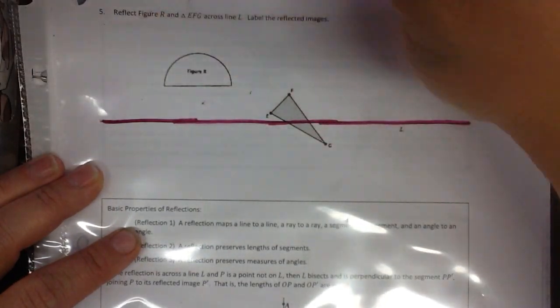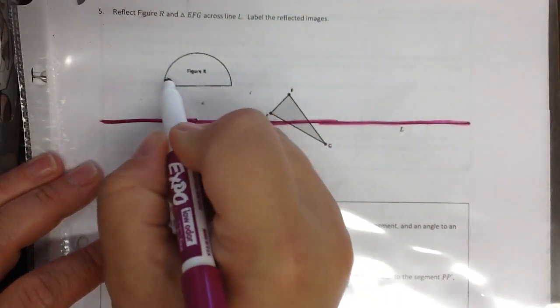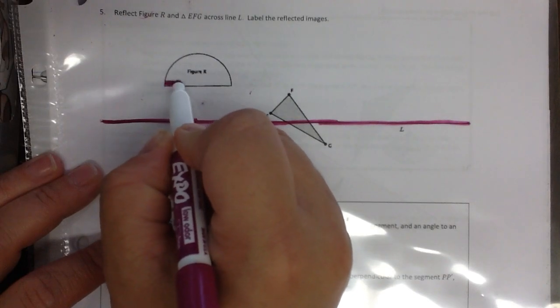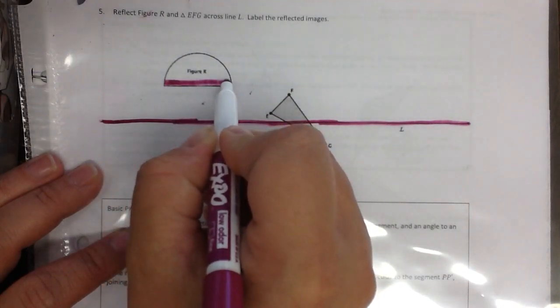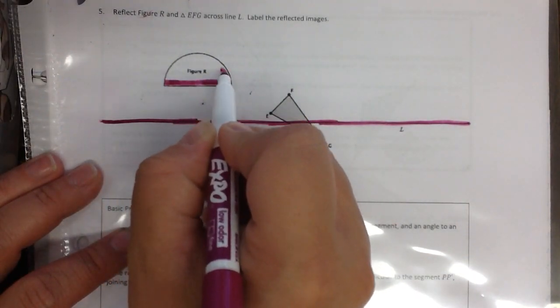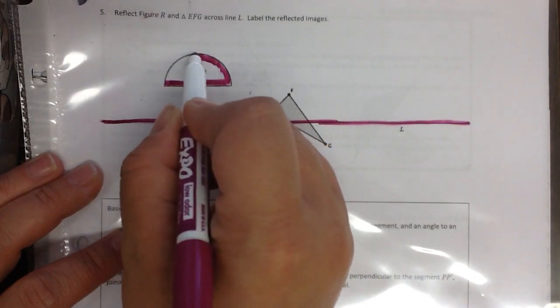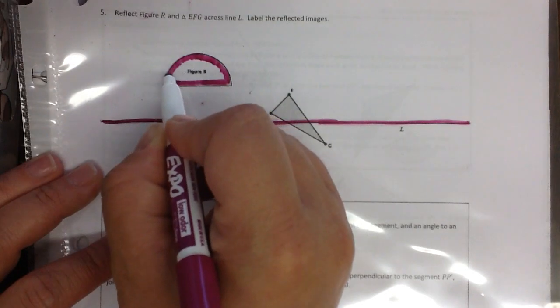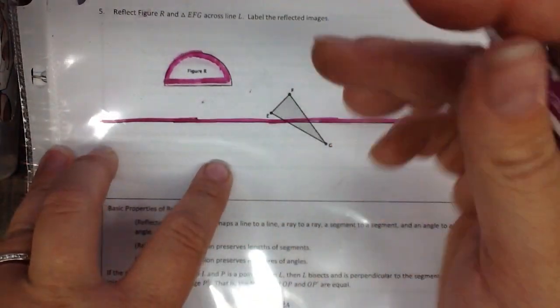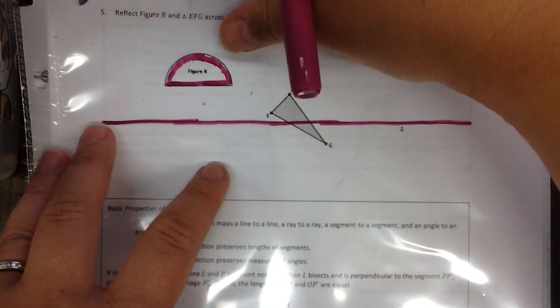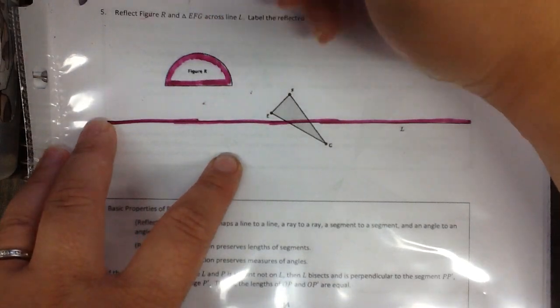I'm very particular and you have to be very spot on with this. You have to be very precise and accurate. You want to make sure that your line doesn't move when you're tracing, just like mine did, and that you have a plan.